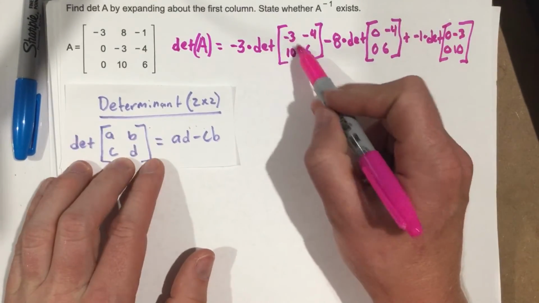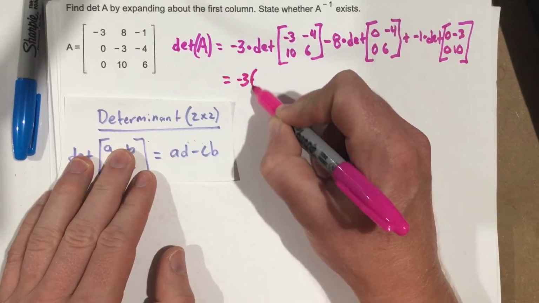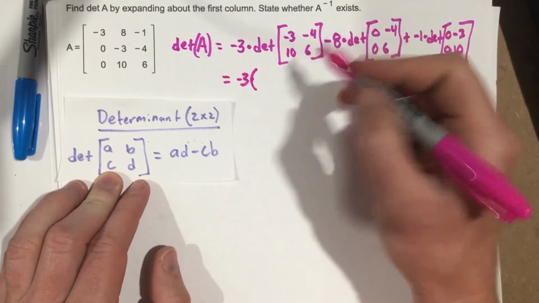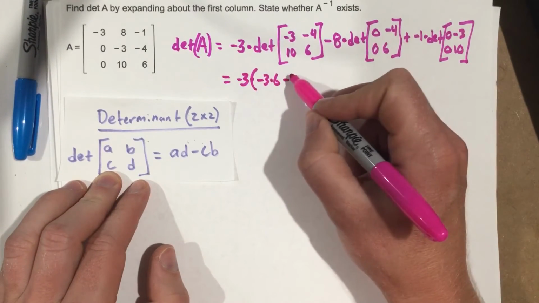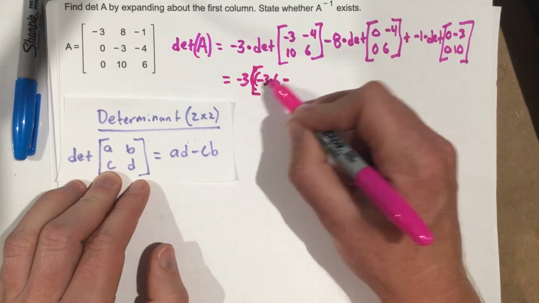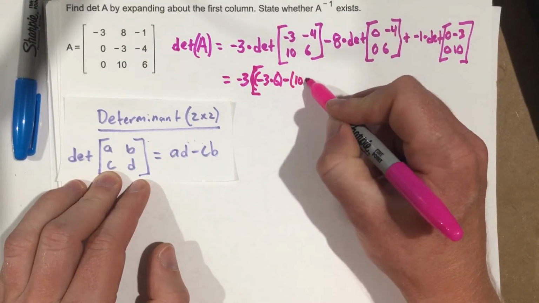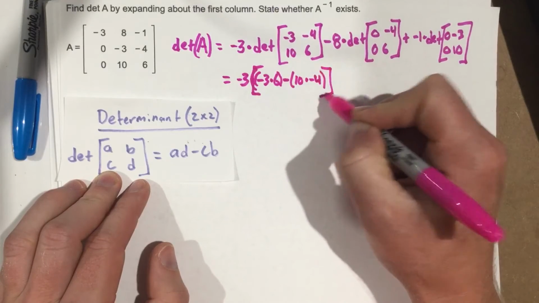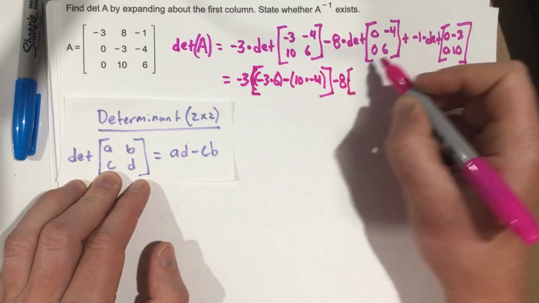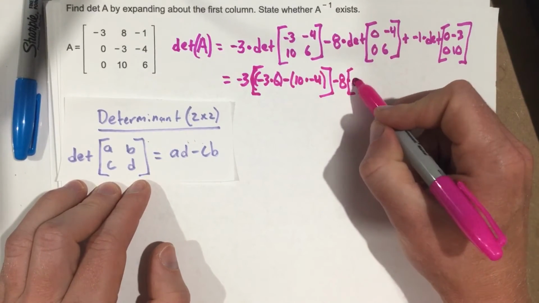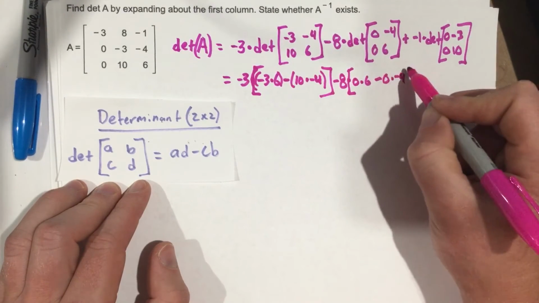To get the determinant of this, we're going to end up with negative 3 times, we'll put this in parentheses, negative 3 times 6 minus 10 times negative 4, minus 8 times 0 times 6 minus 0 times negative 4.